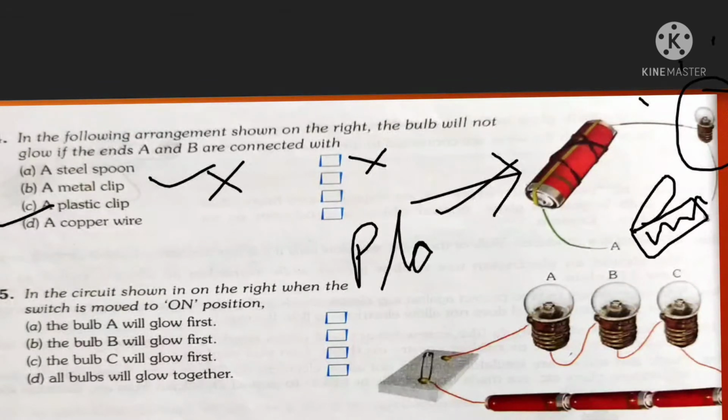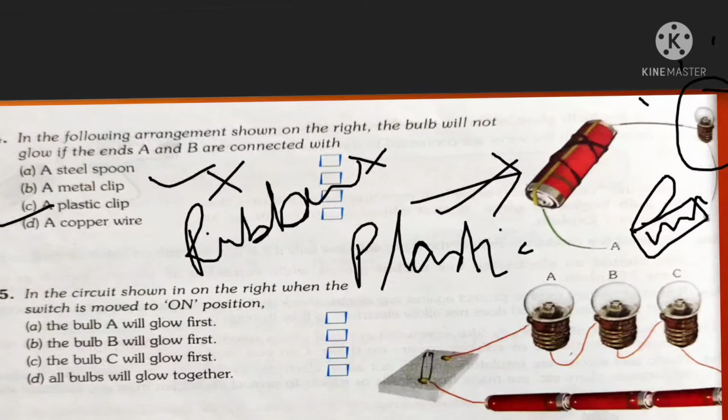You can put plastic, children, or in place of plastic, if it is not there, you can also put rubber. Rubber is also a bad conductor of electricity. One more thing, children, you can also put a piece of wood. Wood is also a bad conductor of electricity.